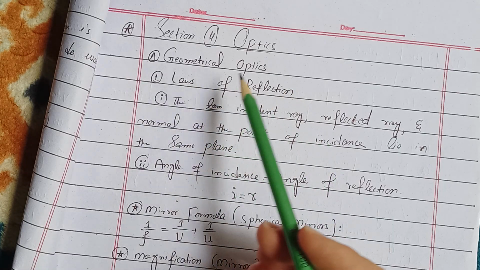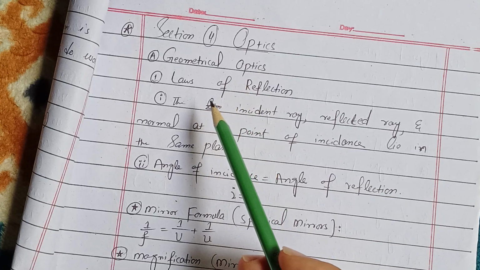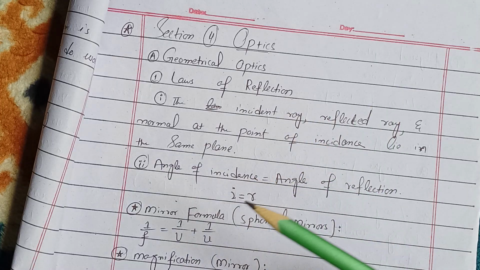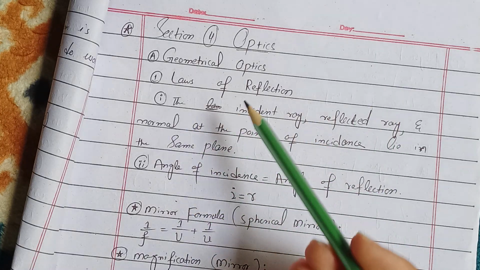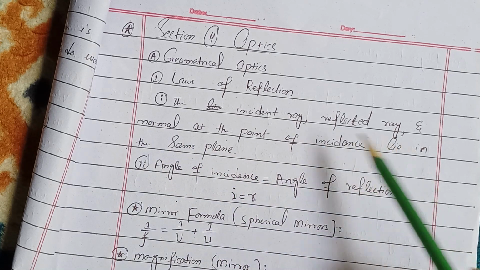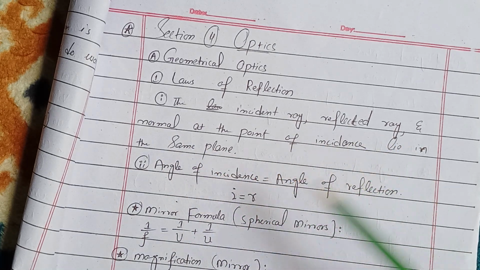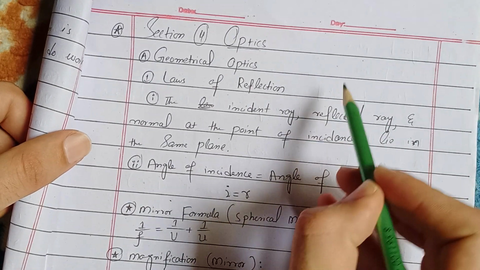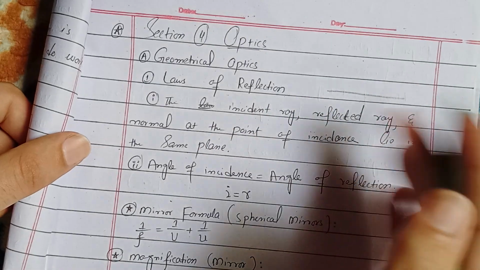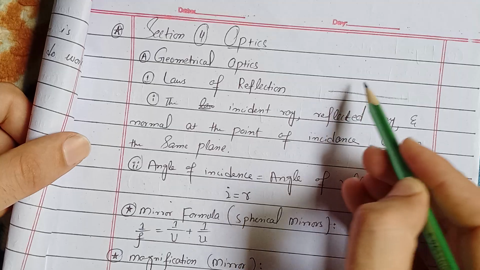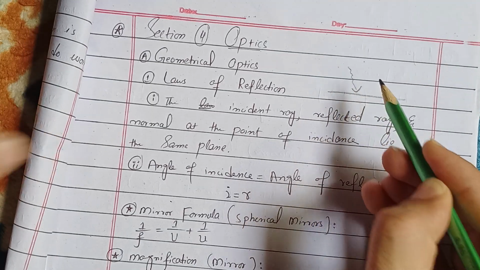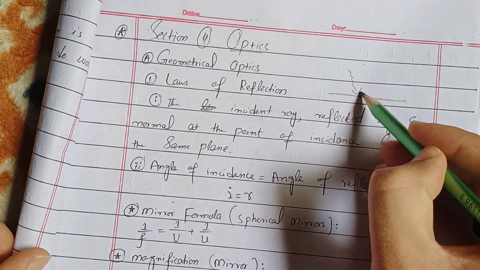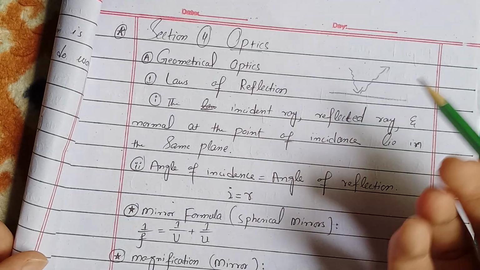So today we will cover geometric optics, and the important thing that we will study is the law of reflection. The law of reflection says that the incident ray, reflected ray, and normal at the point of incidence lie in the same plane. The incident ray, the ray which is going to interact with another medium, is called the incident ray. This is the incident ray. And the reflected ray is the ray which reflects from the surface.